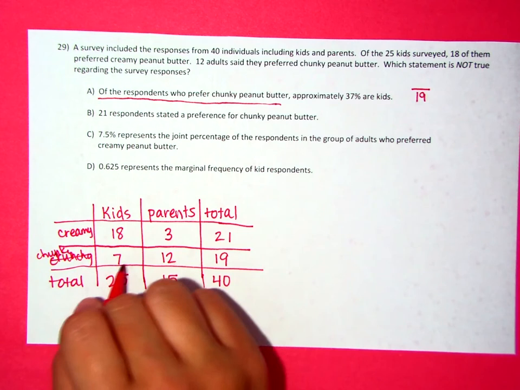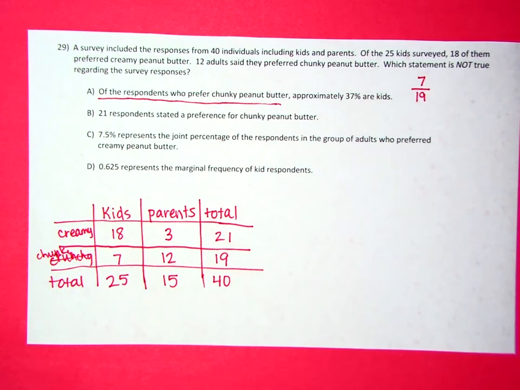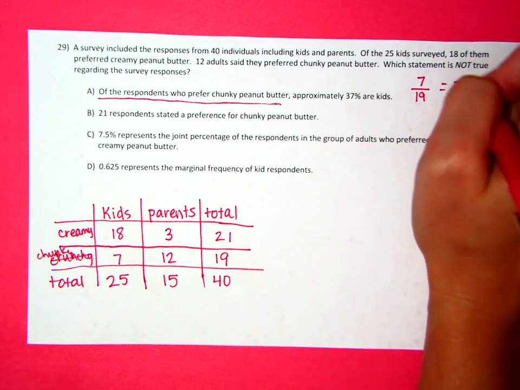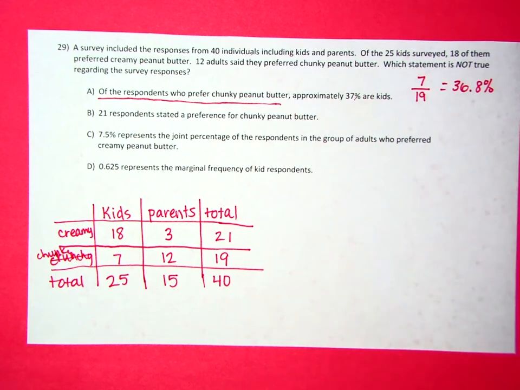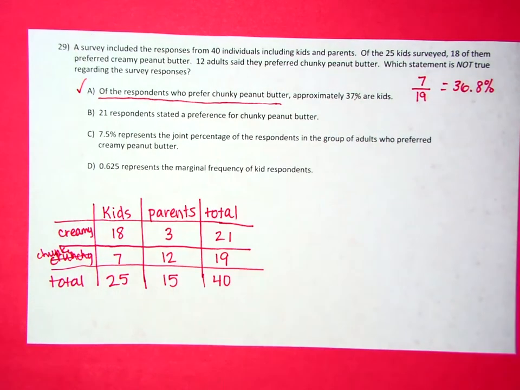So let's look at how many kids we had. Of those that like the chunky, we had 7 here. So let's go ahead and change that to a decimal. We want to do 7 divided by 19. And that is going to give me approximately 36.8% or 37%. So we're looking for what's not true. This one seems to check out.